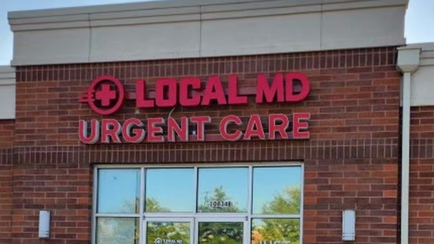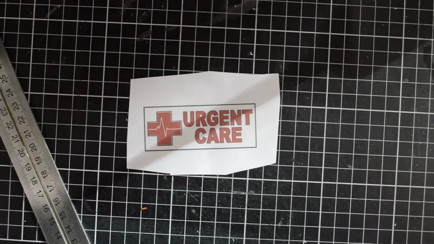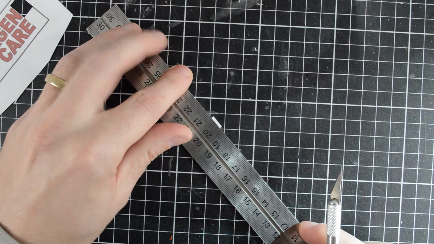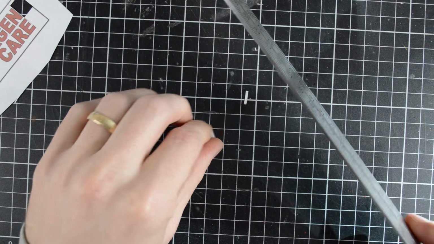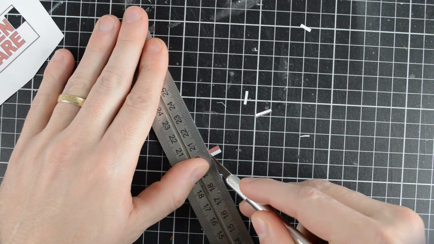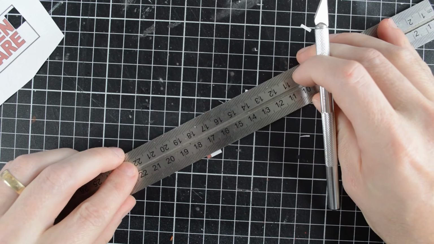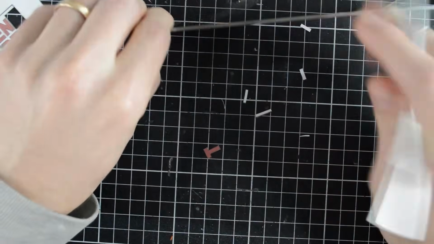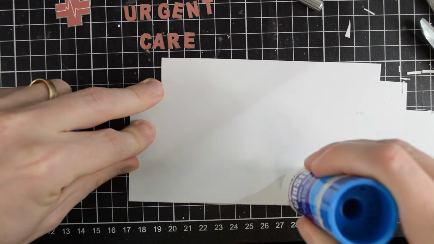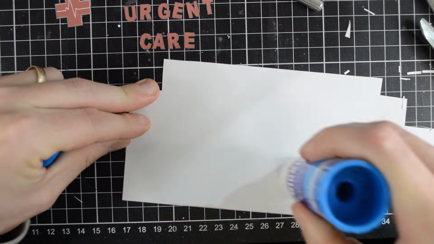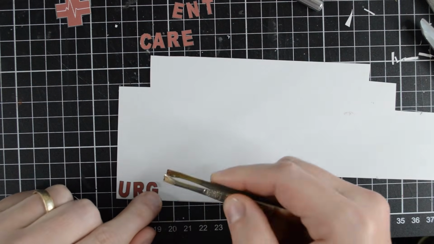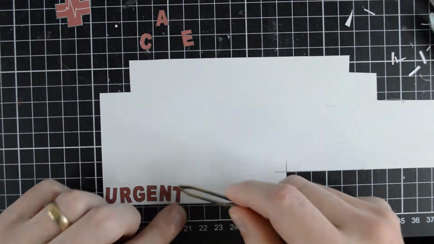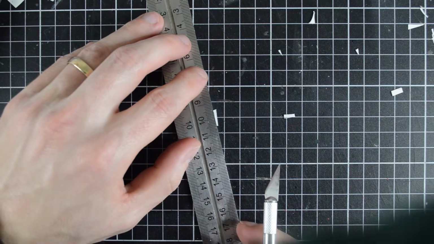Next it was time to build the front sign. I then printed out a sign the exact size I wanted the final lettering to be, and cut each letter out individually using a hobby knife. I then glued these letters onto a piece of styrene card, and cut them out again.